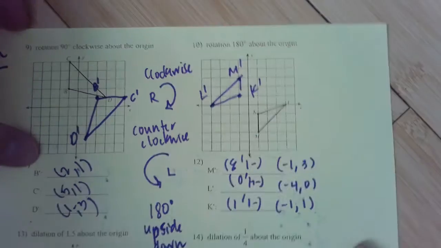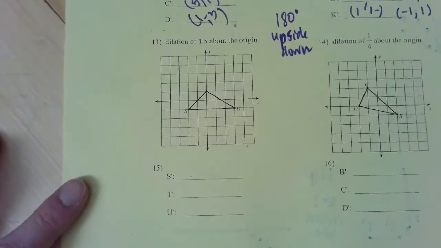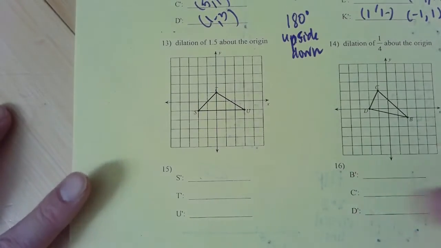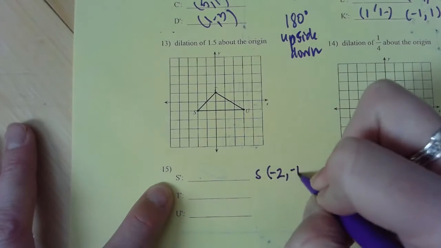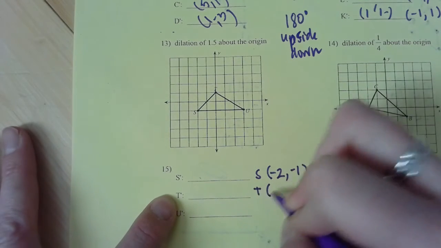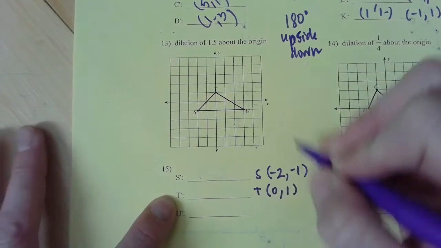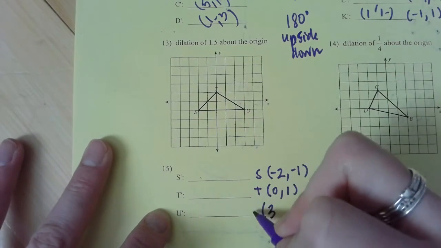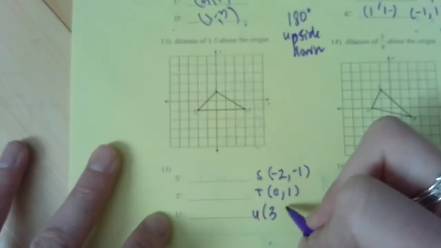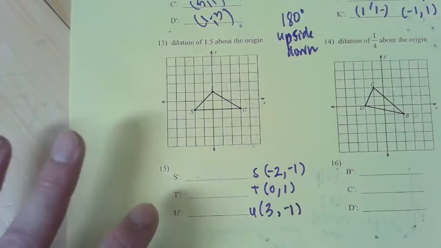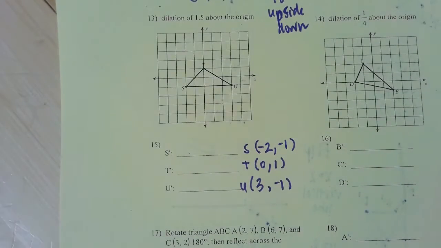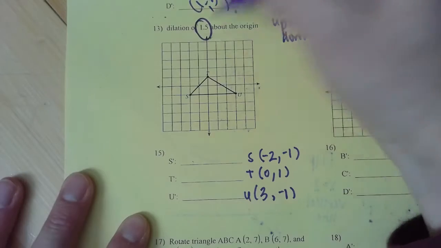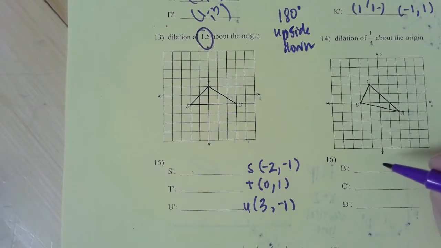Okay, so now we're going to look at dilations. So for dilations, the first thing you have to do is write down all your ordered pairs. So S is originally at -2, -1. T is at 0, 1. And U is at 3, -1. Okay, and now the next thing that you're going to do is you are going to multiply each of these numbers by your scale factor, which is 1.5 for this picture.